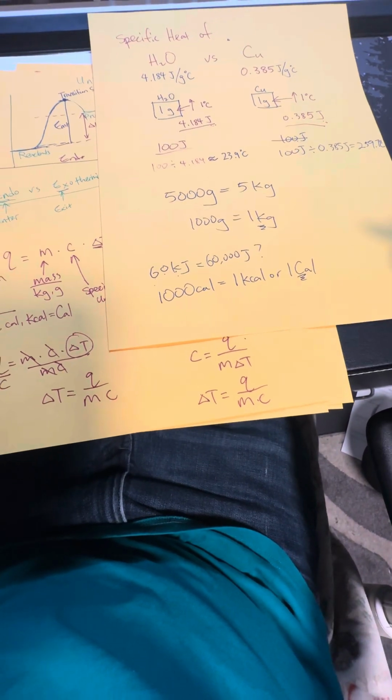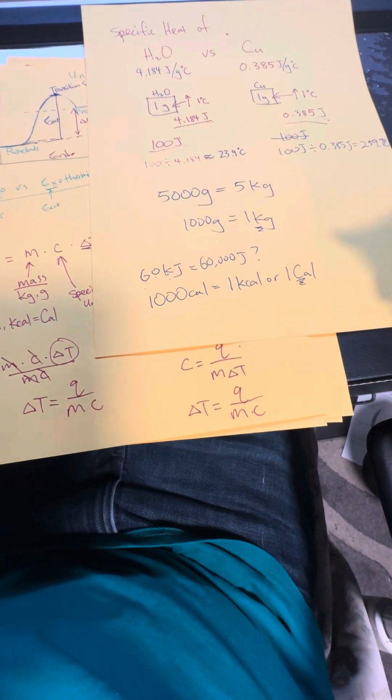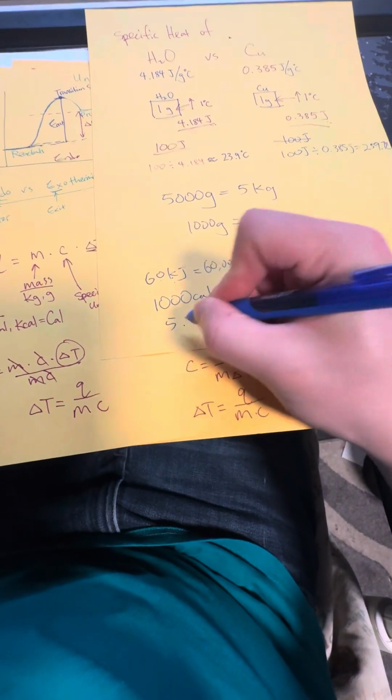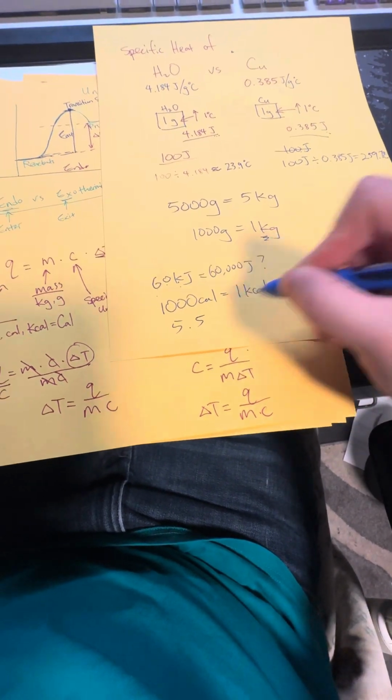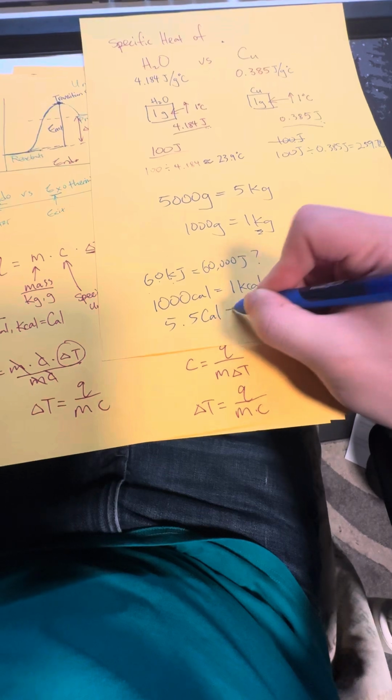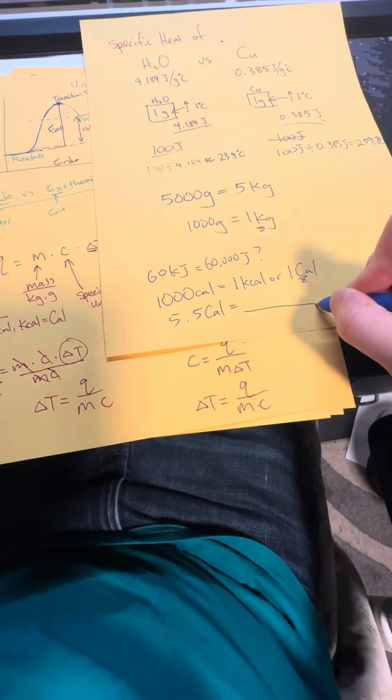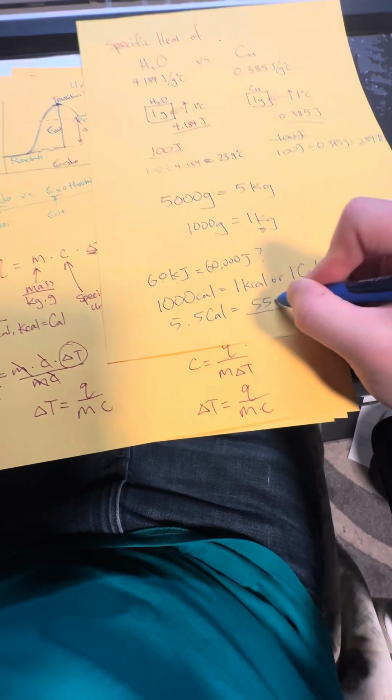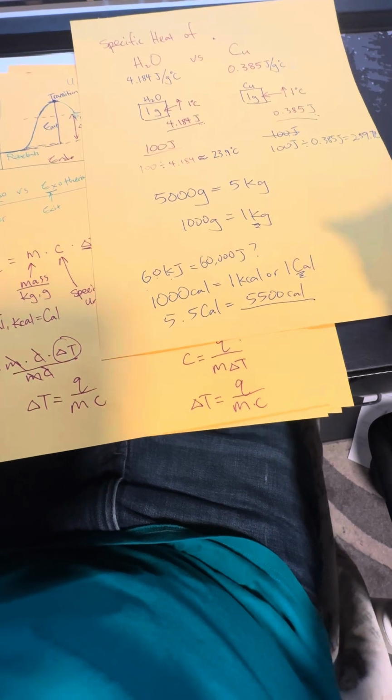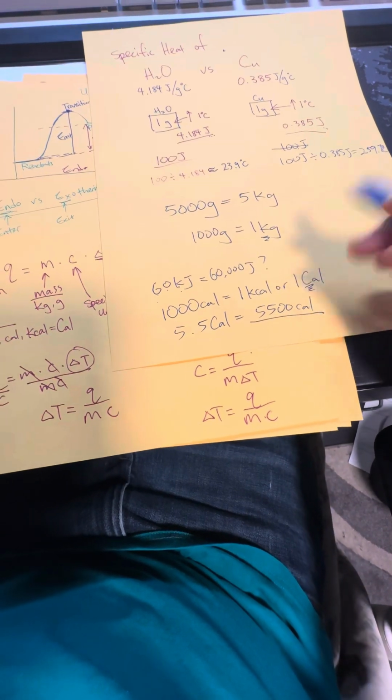That's the same thing as kilocalories. So if you have 5.5 kilocalories, how many small calories is that? That would be 5,500 small calories.